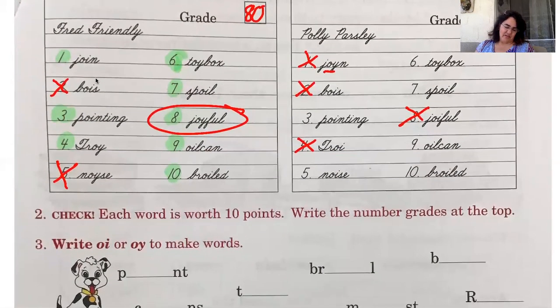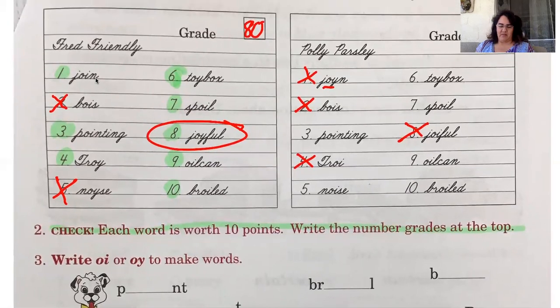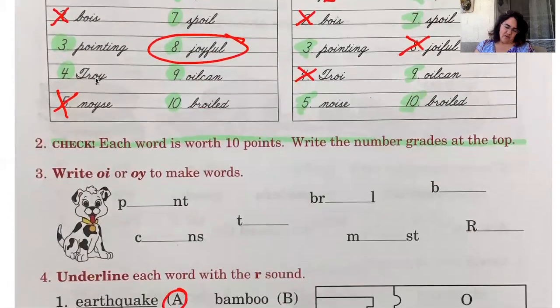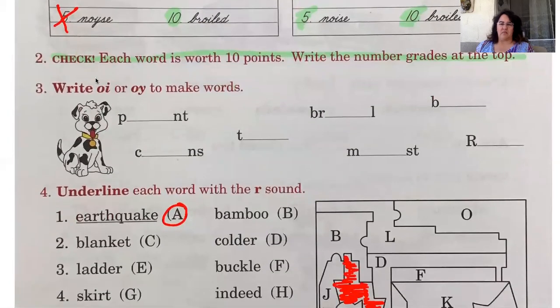We went through the whole thing, but now we have to check. Each word is worth 10 points. Write the number grades at the top. Are you ready? We have, here's 10, 20, 30, 40, 50, 60. So this person's grade is 60 for Polly Parsley. All right, let's go ahead then. We're going to write O-I or O-Y to make words.